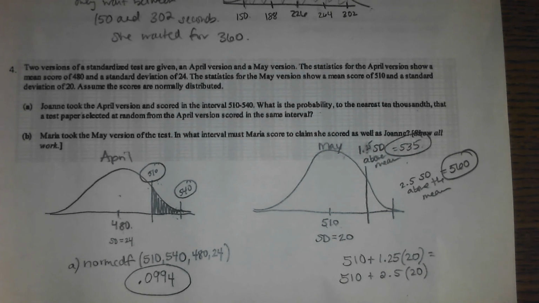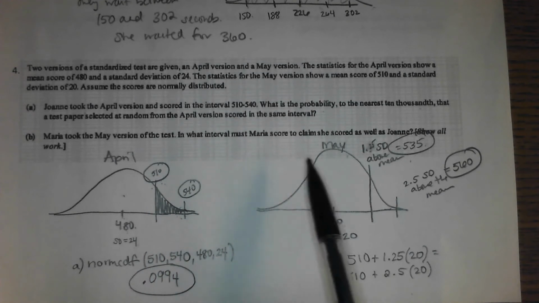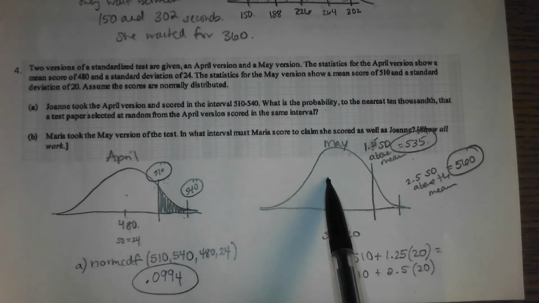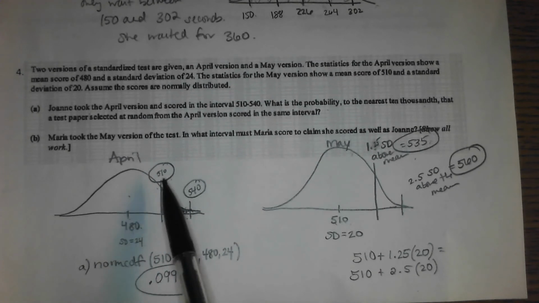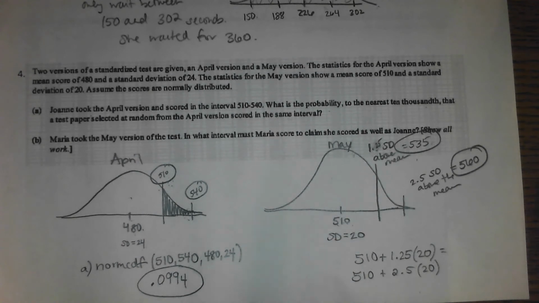Because again, the reality is you can't say, oh, Joanne scored a 510 and Maria scored a 510, oh, they scored the same. No, they didn't. They took different tests. So Joanne scored 1.25 standard deviations above the mean. Maria's going to have to also score 1.25 standard deviations above the mean, which would equate to a 535 in her case. So that was a sample question that the state released. It wasn't actually on an exam, but it was something they gave us to look at.